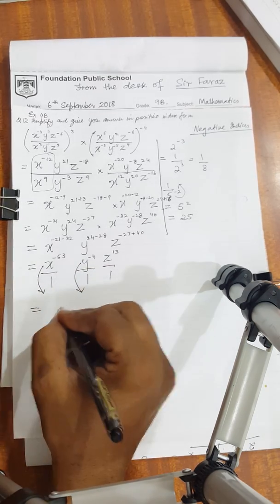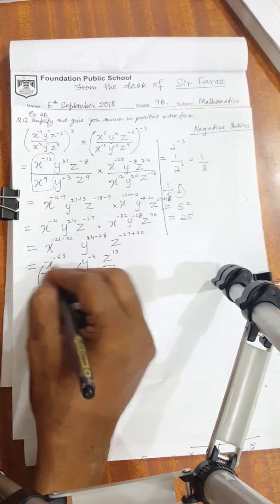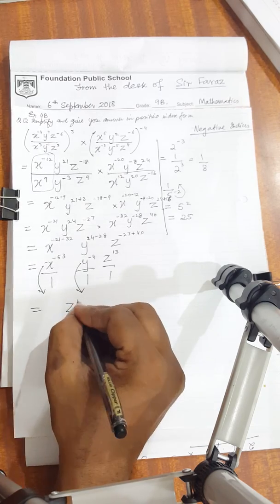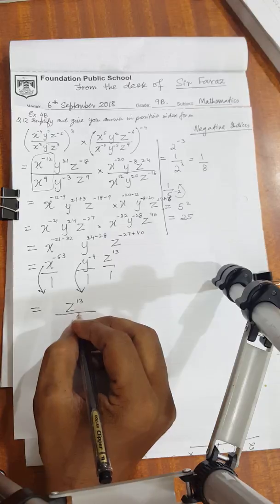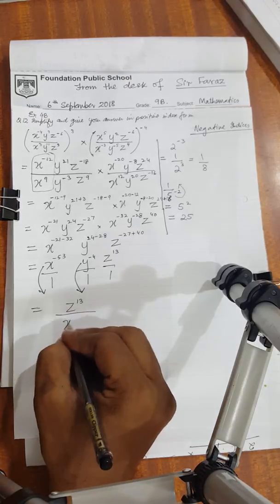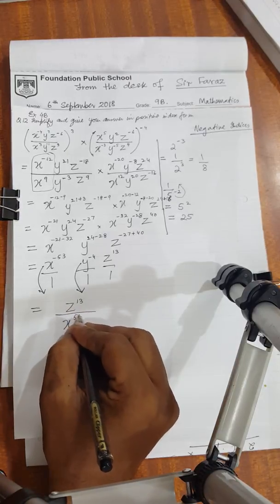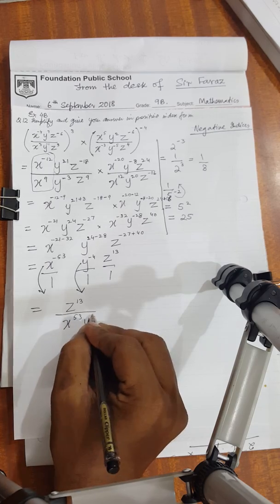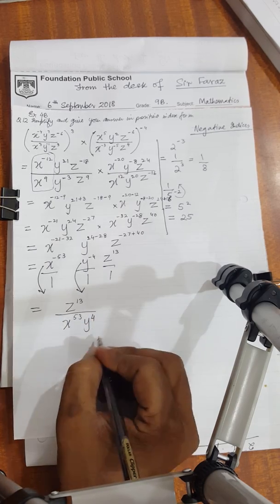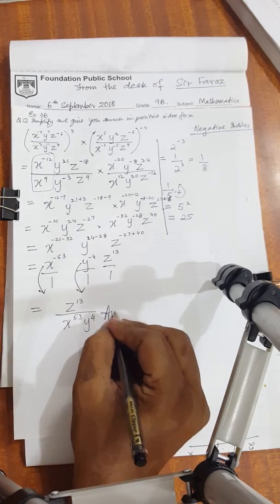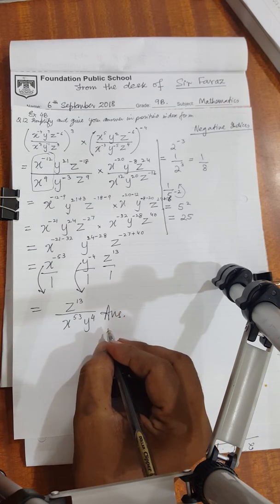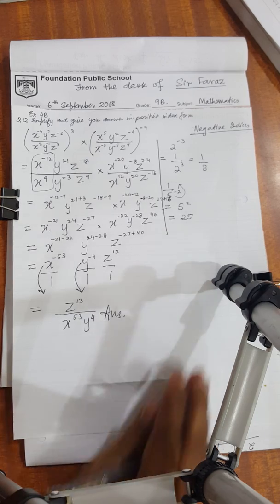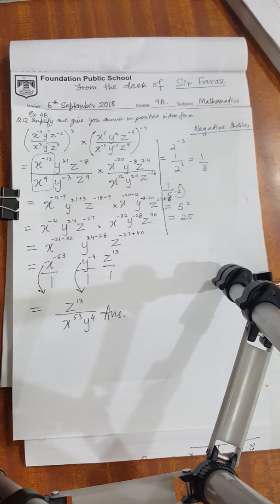Now in the numerator we have z raised to the power 13 upon x raised to the power 53 and y raised to the power 4. So this is the answer, and we can see all indices are in positive form. Hope you have learned something.